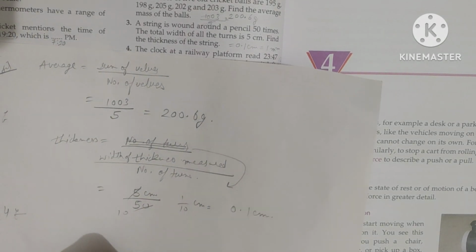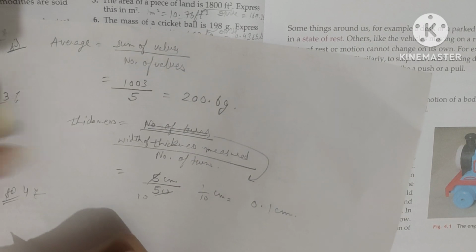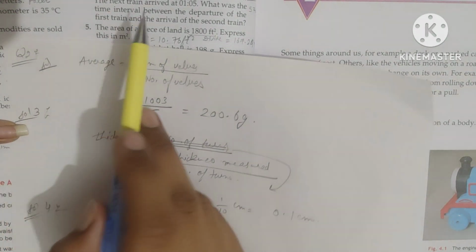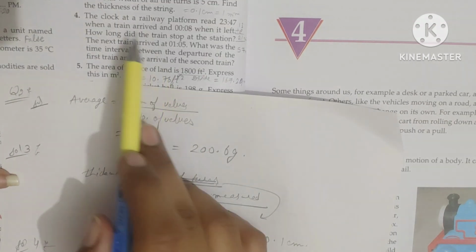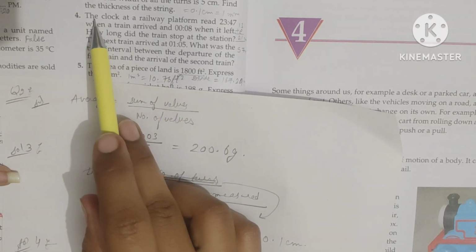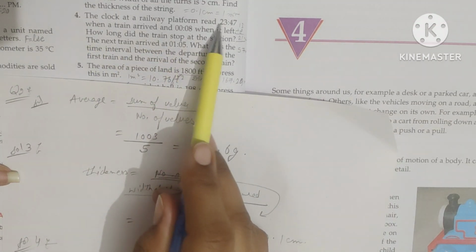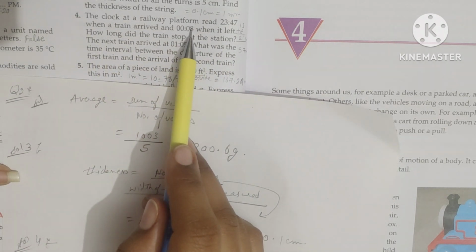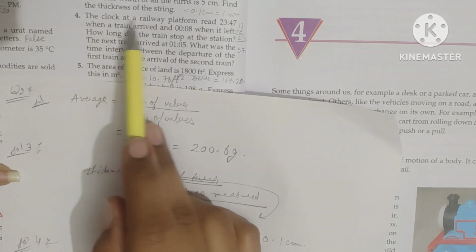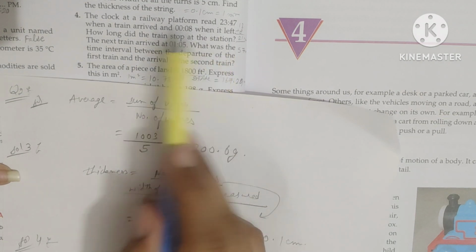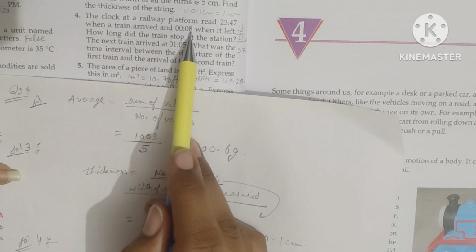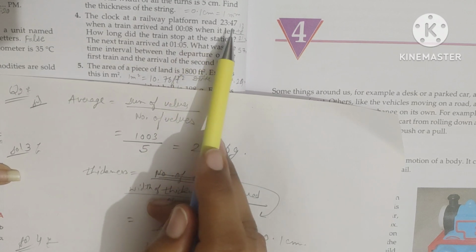Solution number 4 now. This question is very important. Listen to the question carefully. The clock at the railway platform reads this when our train arrived and this when it left.